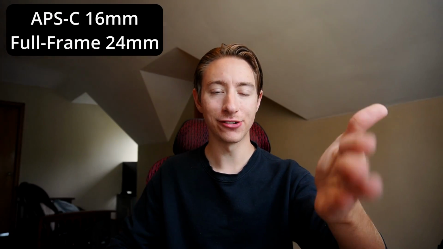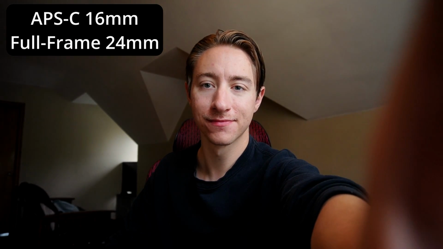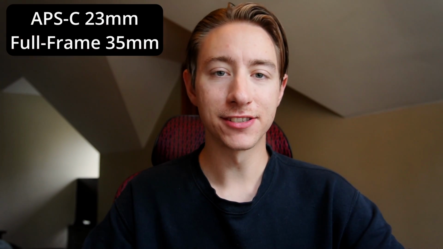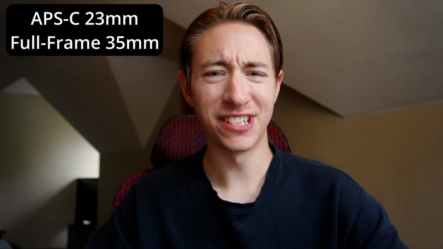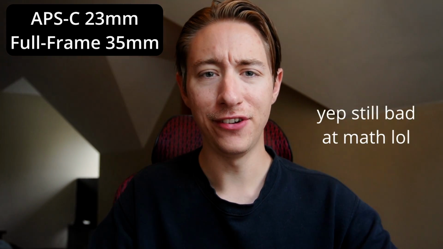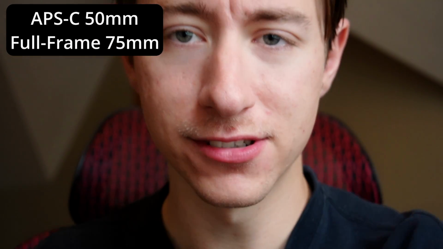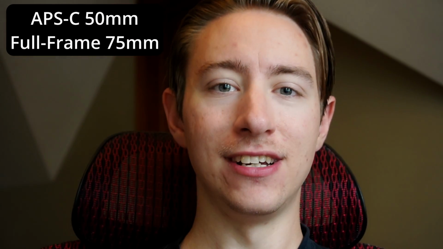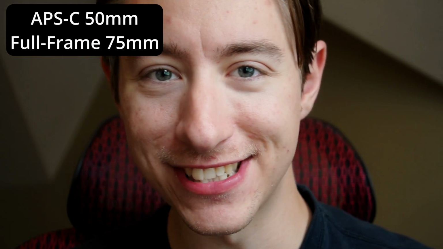Now to recap, here are some examples of different focal lengths with me not moving my chair. So this is 16mm on my APS-C, or 24mm. This is 23mm, or about 39mm on a full frame camera. And then let's zoom all the way in to 50mm, so 75mm equivalent. And I have not moved, and you can see I am huge.